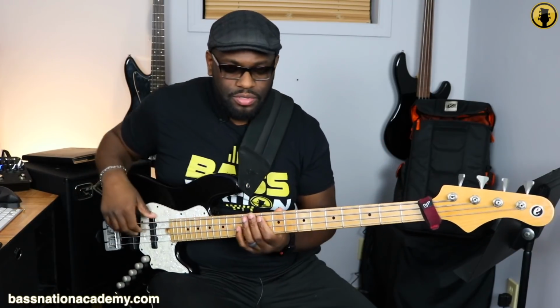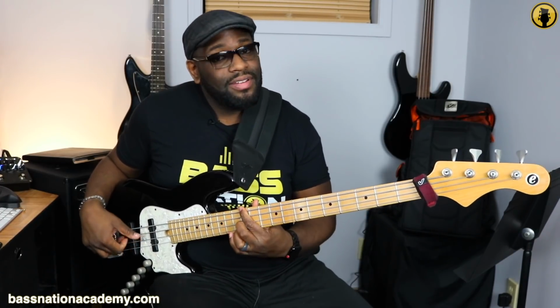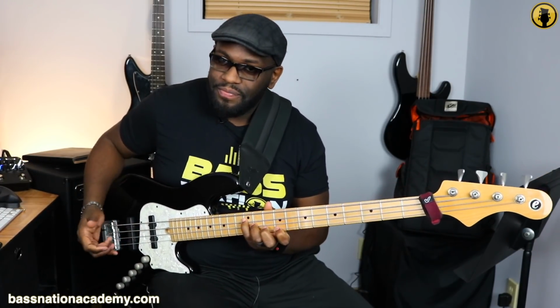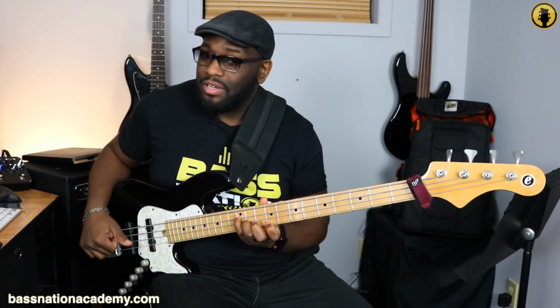And then the diminished, I'm using that almost as a substitution for the 5 chord, right? So if I'm in the key of A, my 5 chord would be E7 or E major. I'm not using 7 chords, I have to watch out for that. So we're using triads. So 5, 1.